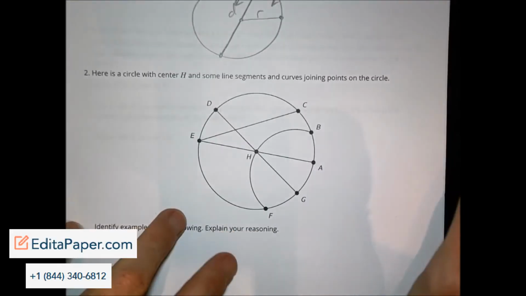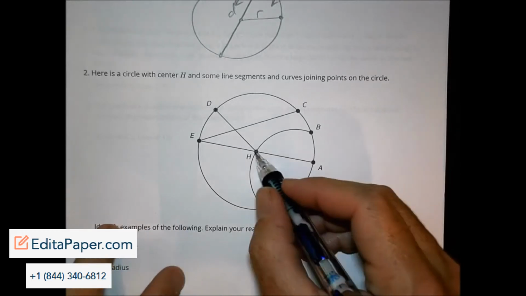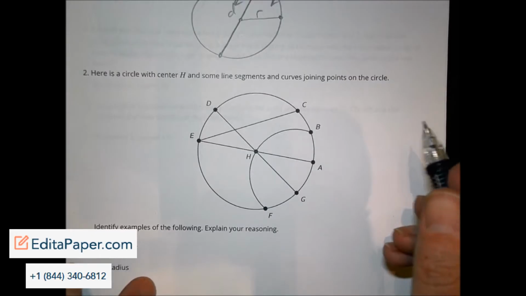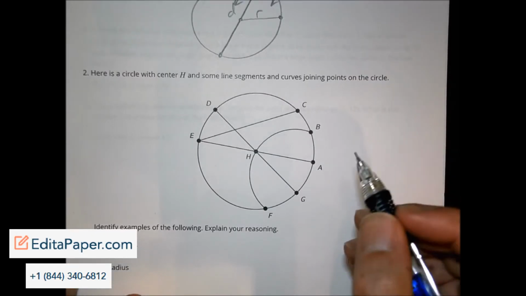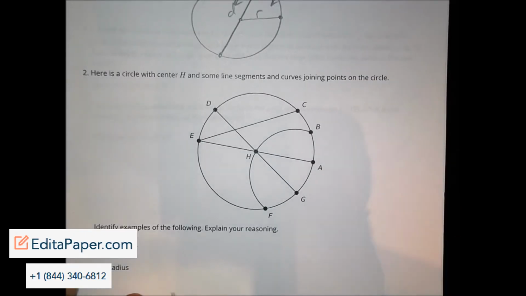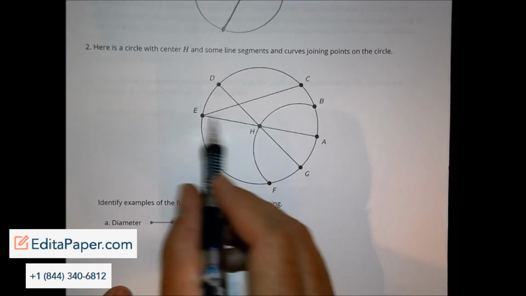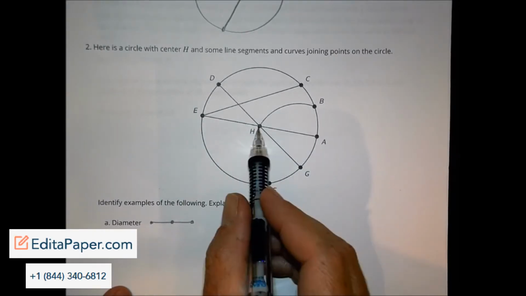All right, number 2. Here is a circle with H as the center and some line segments and curves joining points on the circle. Identify the following and explain your reasoning. Diameter. Okay. The diameter is going to be from edge to edge and through the center. That's what a diameter has to have. So when we look at a center point here, I need to find a line that goes edge to edge and through the center.